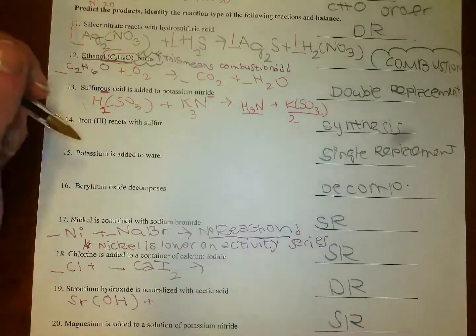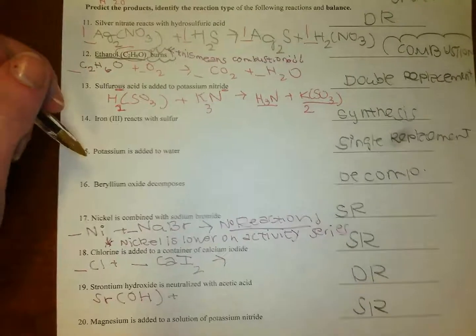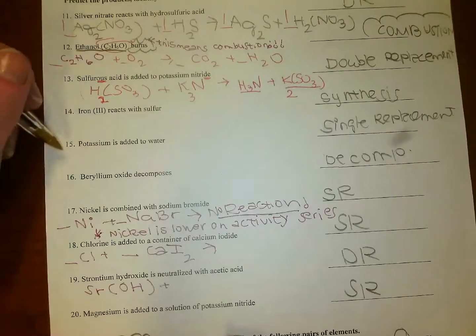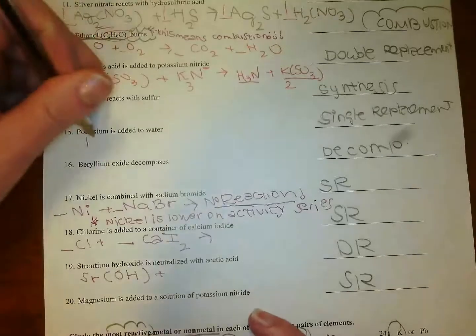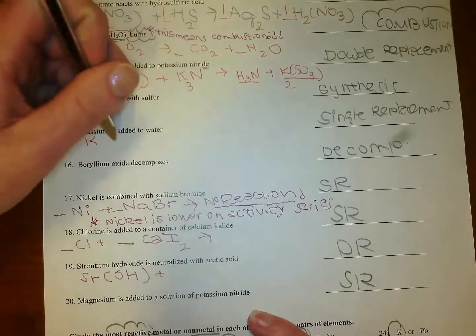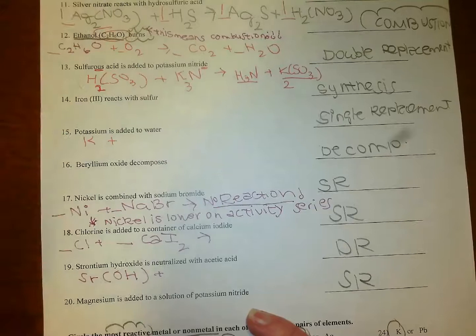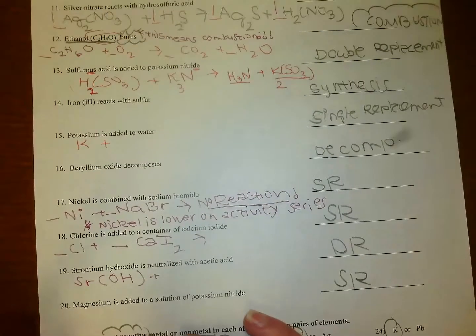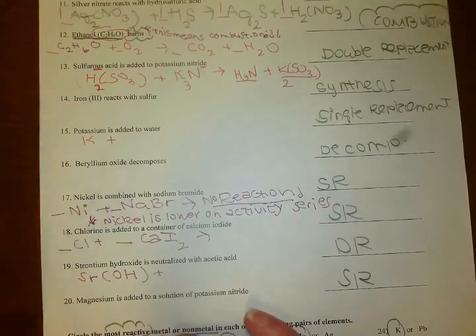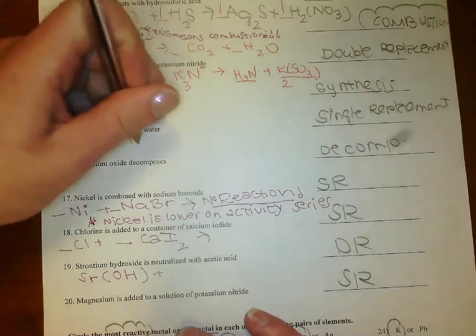So, next problem. I'm going to do this one because I want to show you how this would look. Number 15. So, potassium is added to water. Okay. Now, instead of writing it out as H2O, I recommend when you see water in a single replacement situation to write it out as HOH.